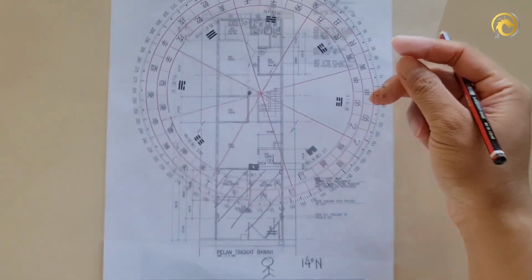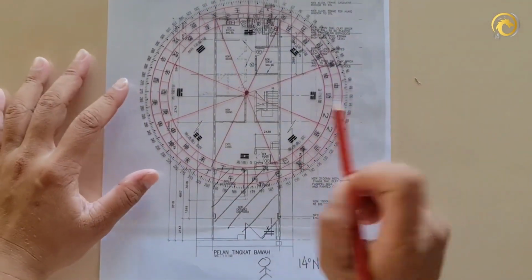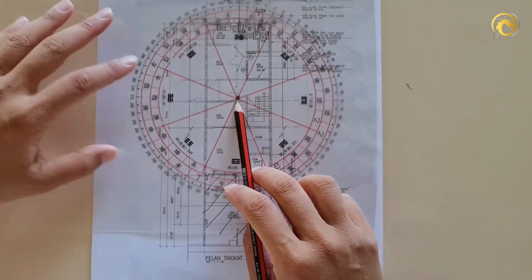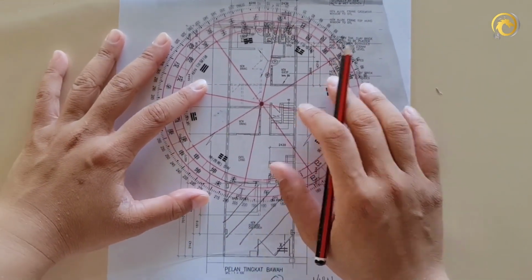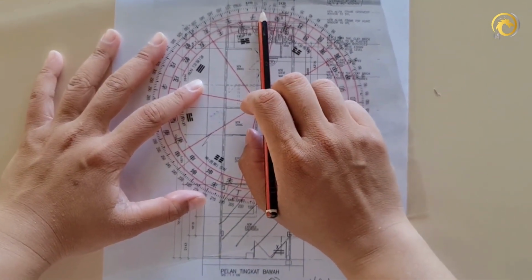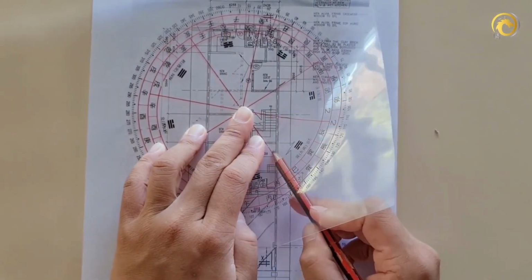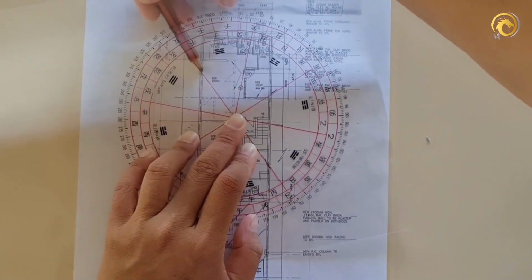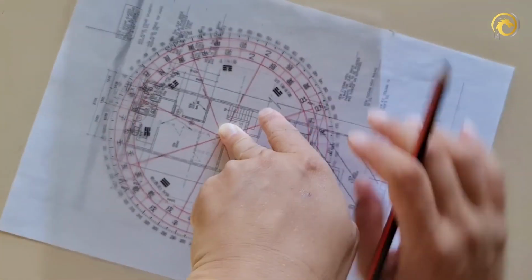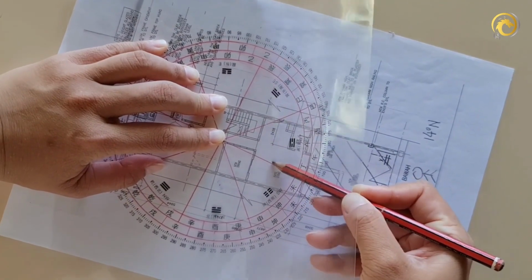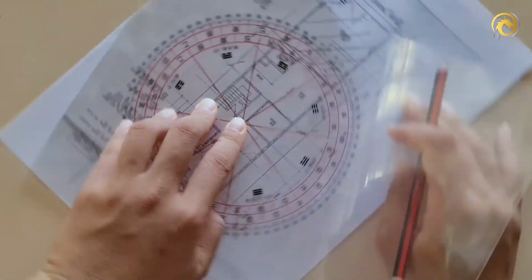We are going to map this printed compass on your floor plan. If it is north 14, put it on the top of your floor plan, and then you can see all these 8 lines that divides the house into 8 sections. Now, you may choose to use a pencil or a pen to just mark down these 8 lines like that.